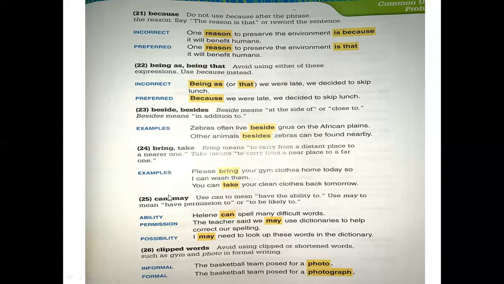Next is can or may. Just one second, Ayla. Let me use this spotlight.